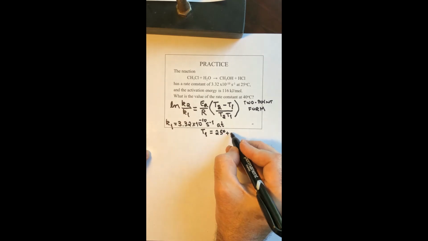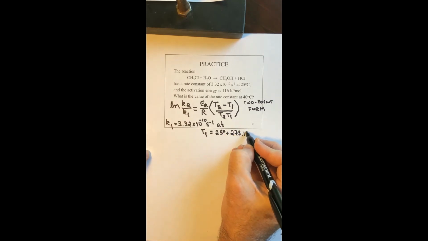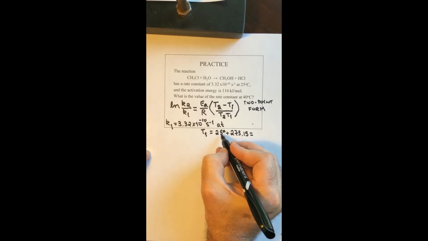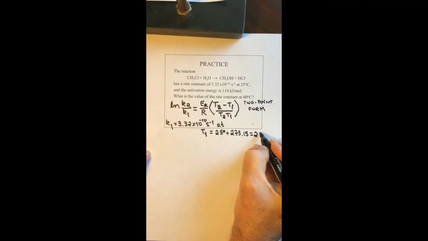However, in these types of problems, we need to convert to the absolute temperature scale, remember? So to convert to Kelvin, we add 273.15. And because the number given doesn't have any decimals, the result here cannot have any decimals, so we'll round it to 298 Kelvin.